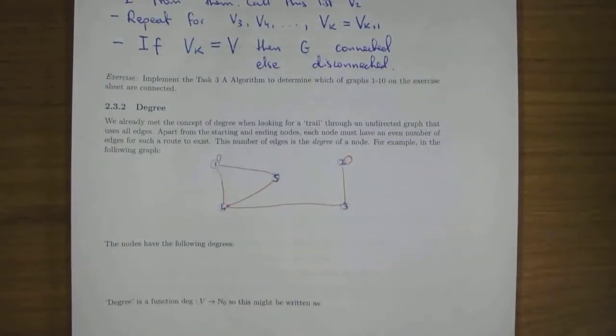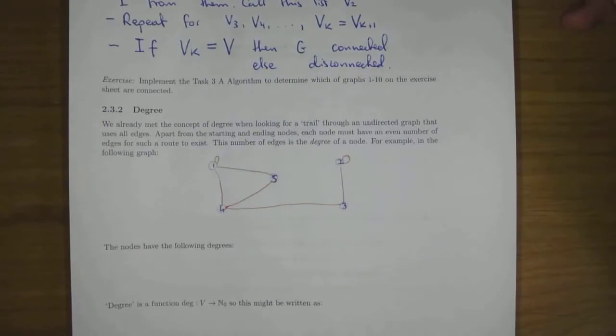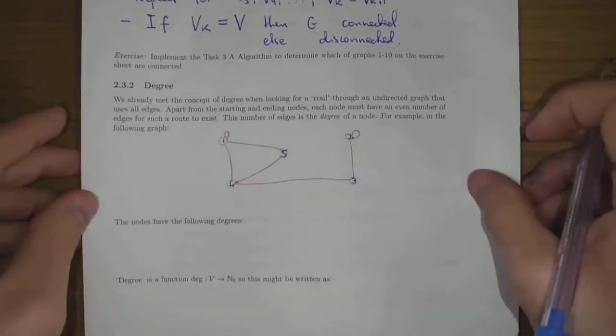Okay, now we need to think about the loops for a second. The loops will count as 2 edges. Is that right? Loops count twice. I haven't got a very good reason for you, but things don't work otherwise. Yeah, you have to include them as counting twice. So we have the following things.